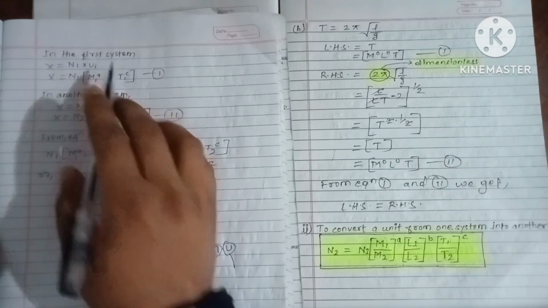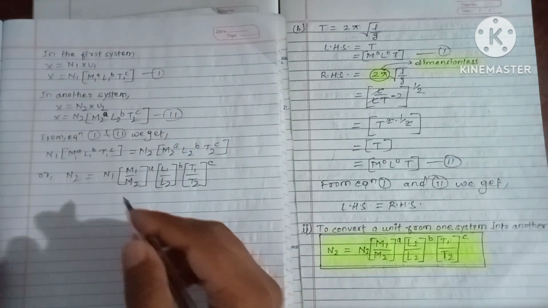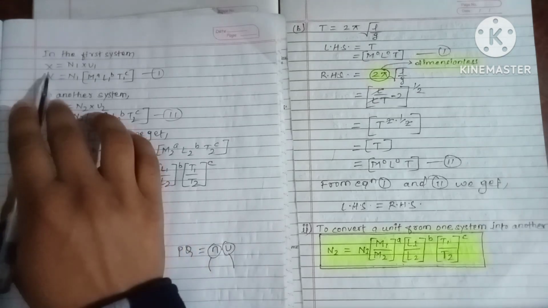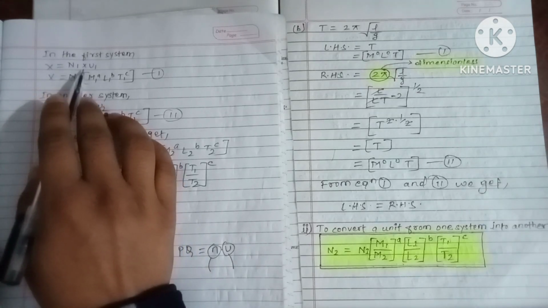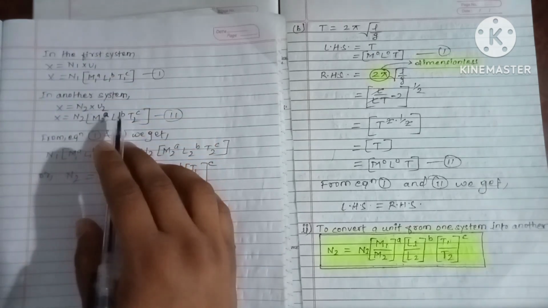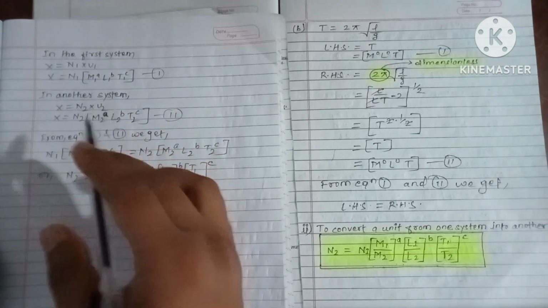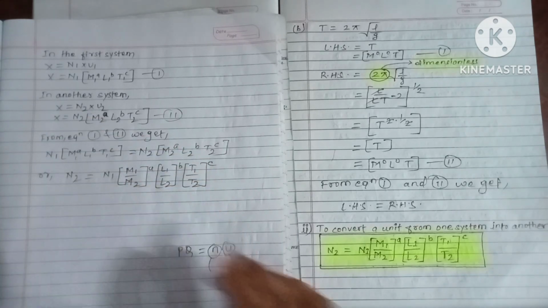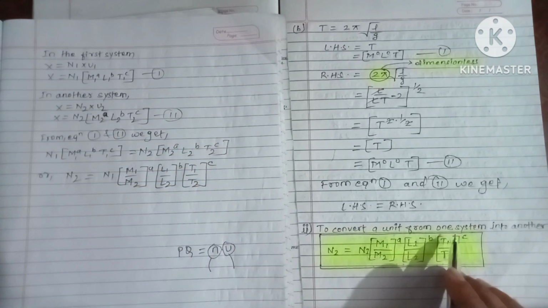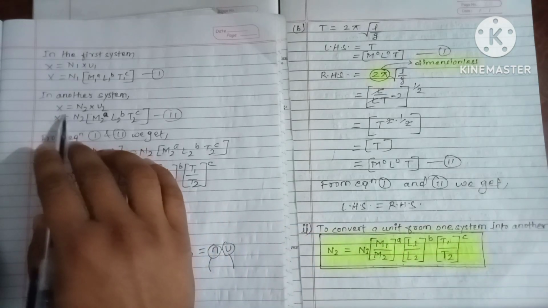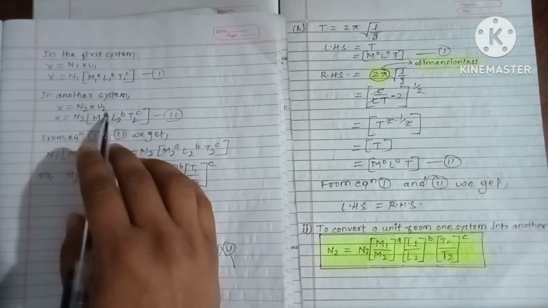In the first system that is given, let x be the physical quantity, then it will be n1 into u1. And in the other system, since we are changing one system into another system, let x be n2 into u2.